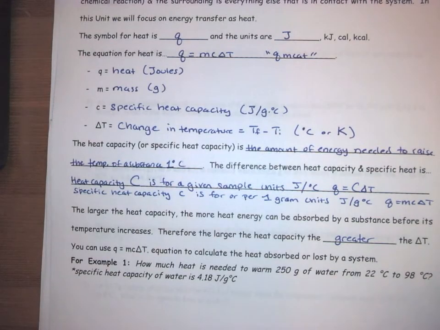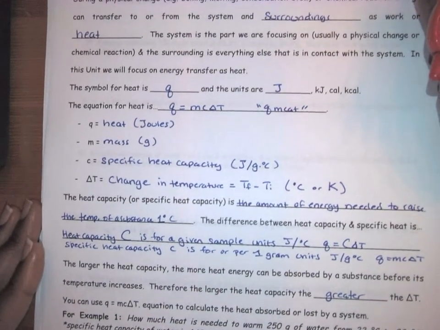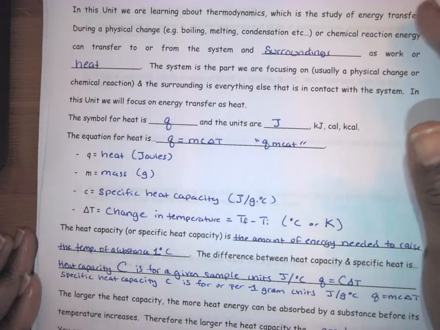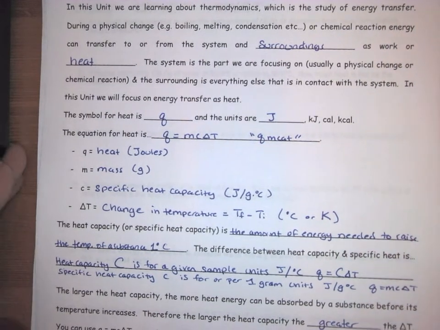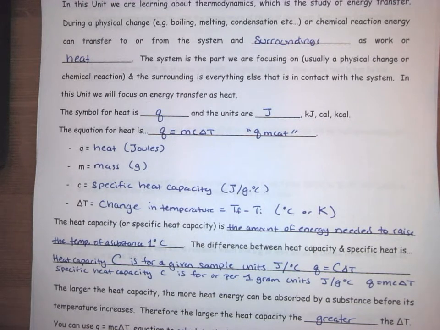Okay, so in this unit we're going to talk about thermodynamics, which is the study of energy transfer. And that's super important because a lot of what scientists look at, and also engineers, are things that involve the transfer of energy.